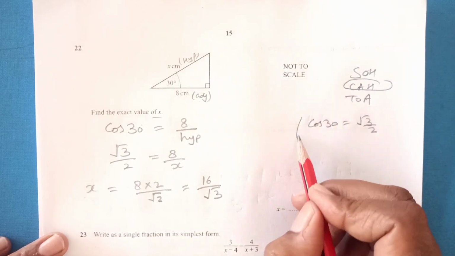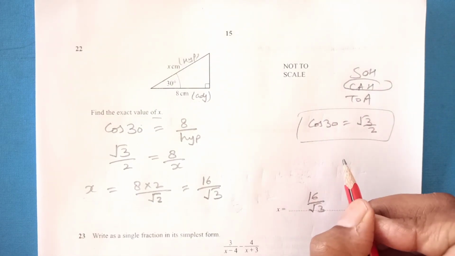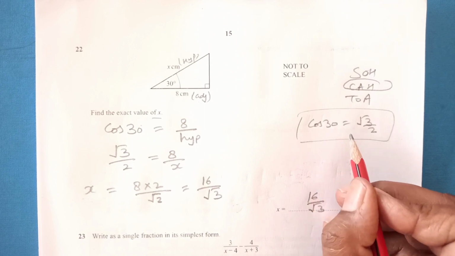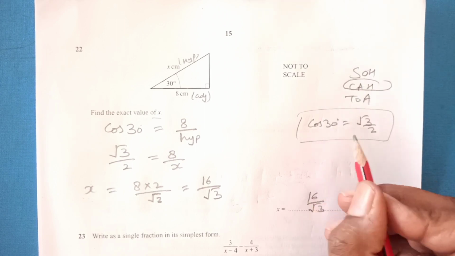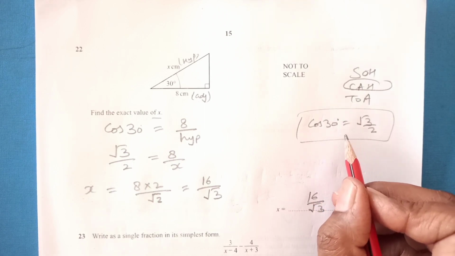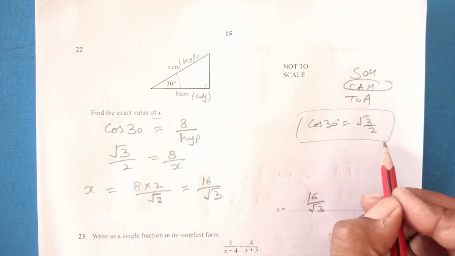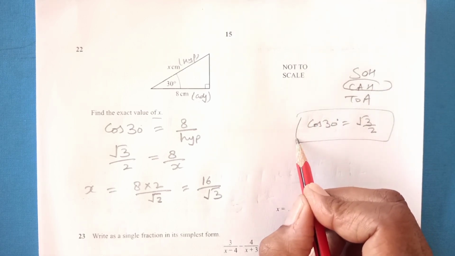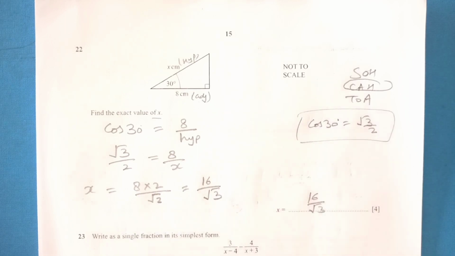So how to find these values without using the calculator? I'm going to make another video. I'll put the link in the description to find out the values of all the angles without a calculator. Please check that out.